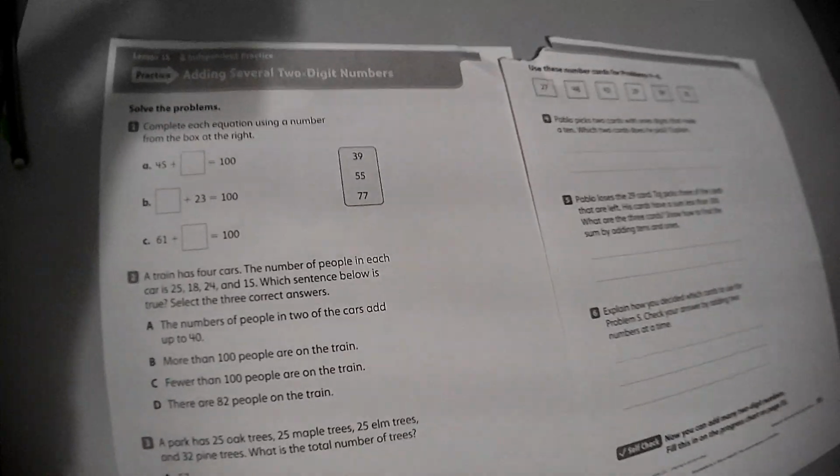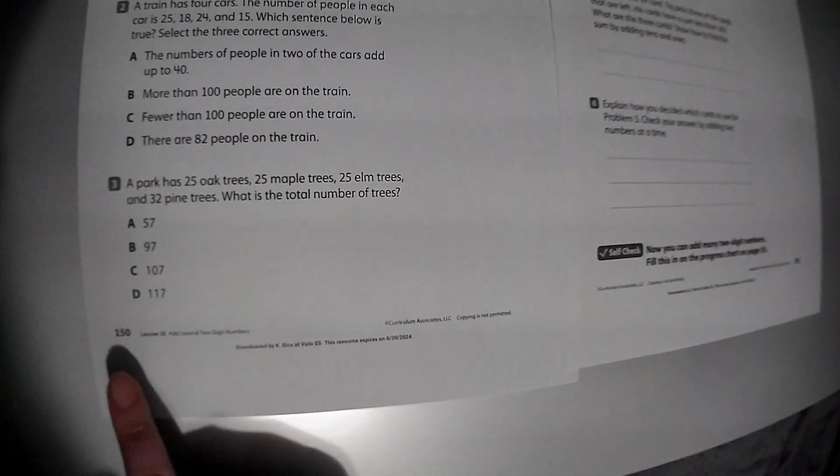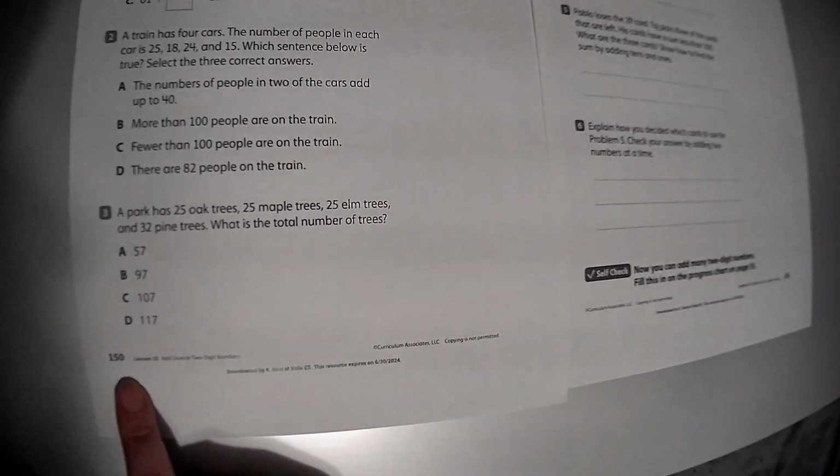All right, this is day 5. Day 5 of lesson 15, adding several two-digit numbers. This is going to be on page 150. So, let's solve these problems.